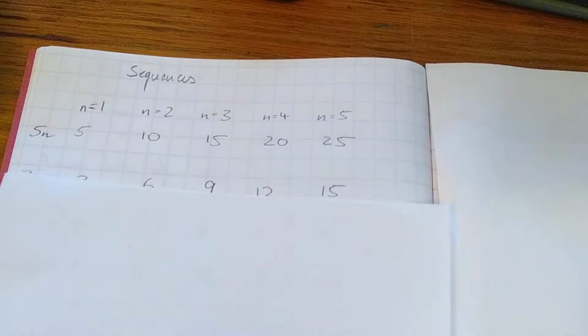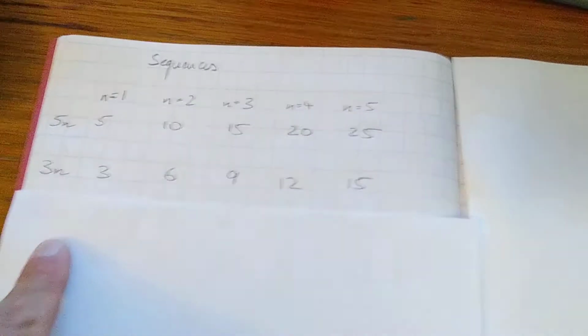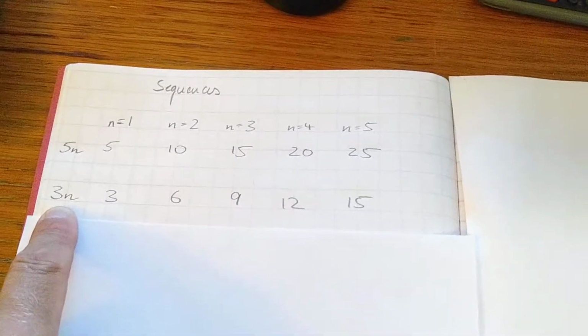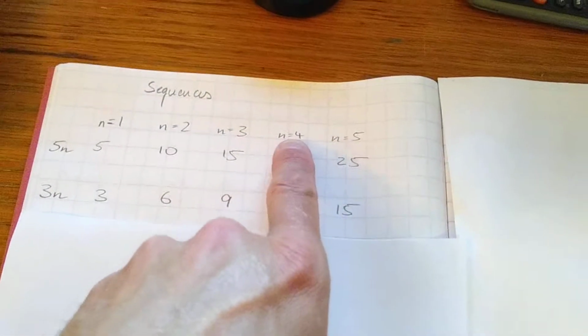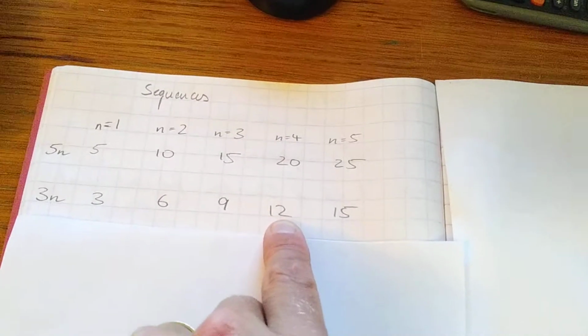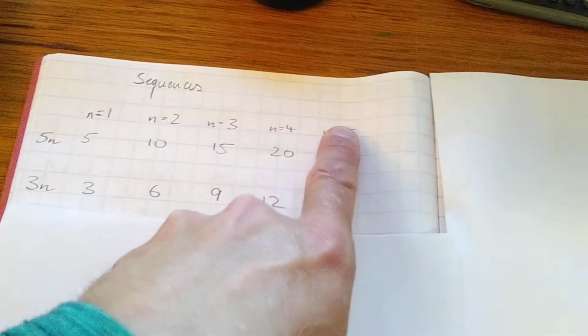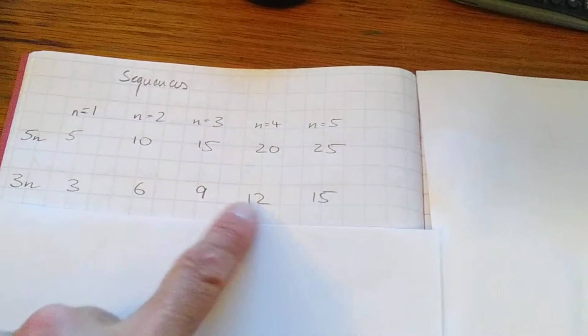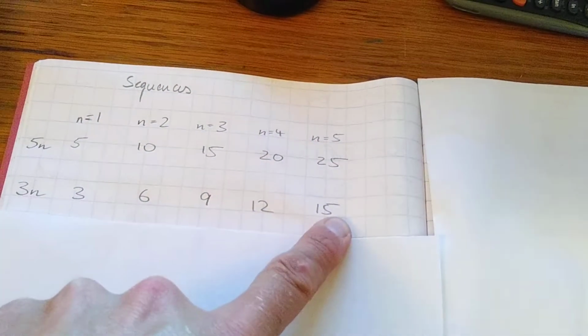Okay, and then of course you can do that for the 3 times table, which unsurprisingly is 3n, 3 times the position. So 3 times the fourth position, 3 times 4, 12, there's your number. 3 times 5, the fifth position, 1, 2, 3, 4, 5, 15.